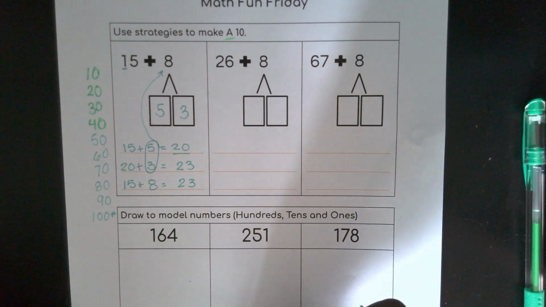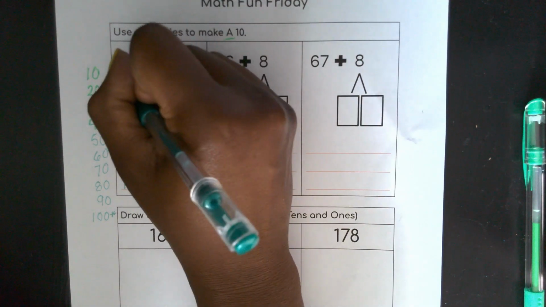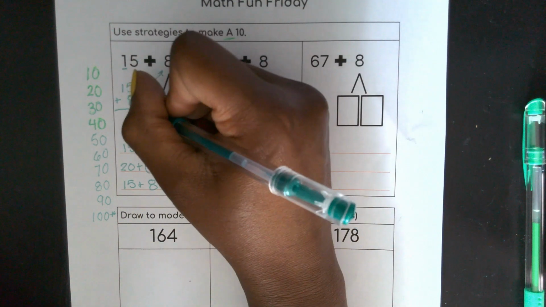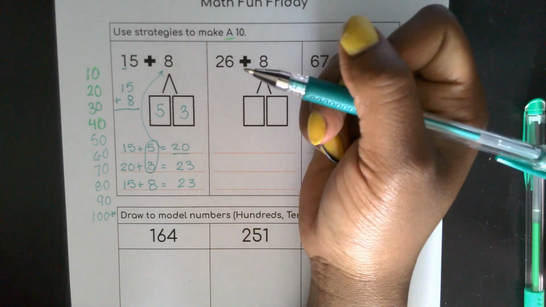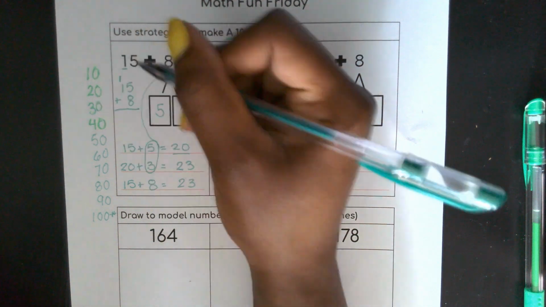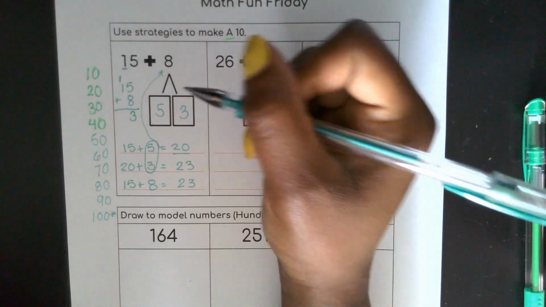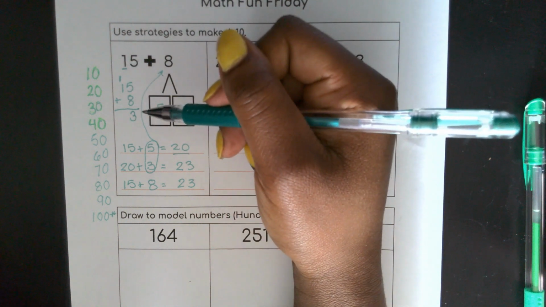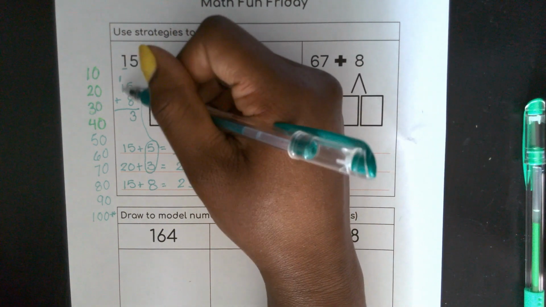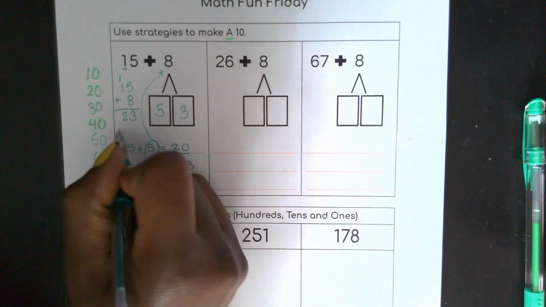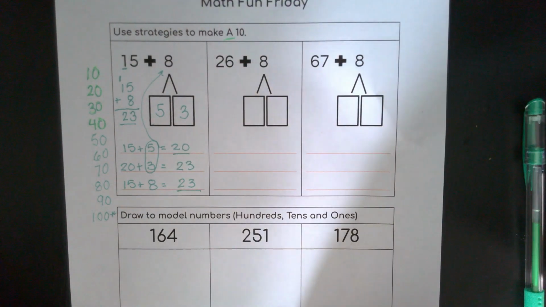Oh, I know there's some people out there who like the standard algorithm, and we can do that too. So 8 plus 5 actually equals 13. So I end up with 1 10 and 3 ones. Notice I put the 3 in the ones place here. Now if I add my 2 tens together, I have 1, 2, it would give me 2 tens, which equals 23. I ended up with the same answer.